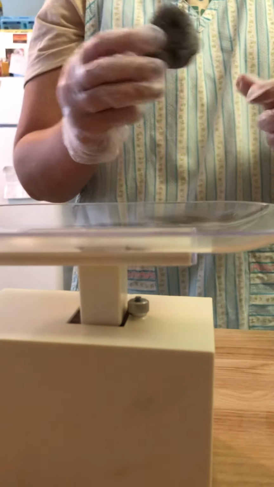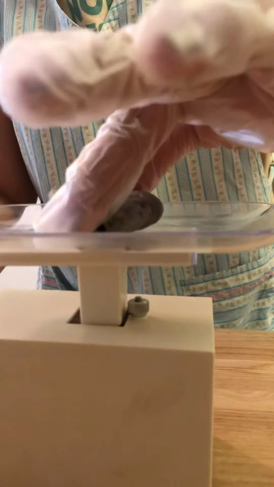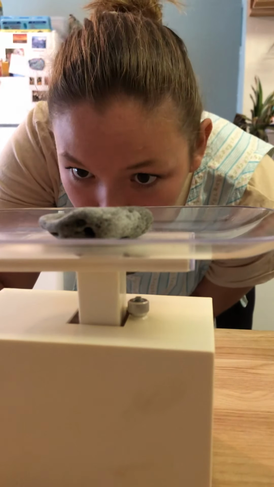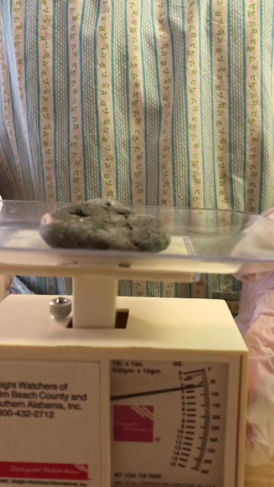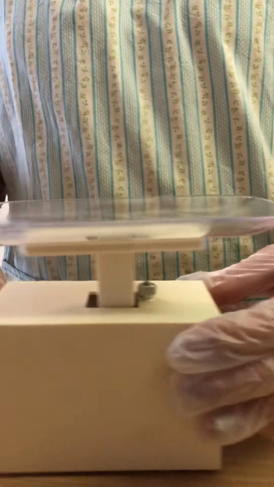So now that the scale has been tared, we do not have to do any extra calculations to find the weight or the mass of the stone. So we will place the stone onto the weigh boat, and the stone weighs 50 grams. So we're going to take the stone off the weigh boat, move the scale over here, and write down that the mass was 50 grams.